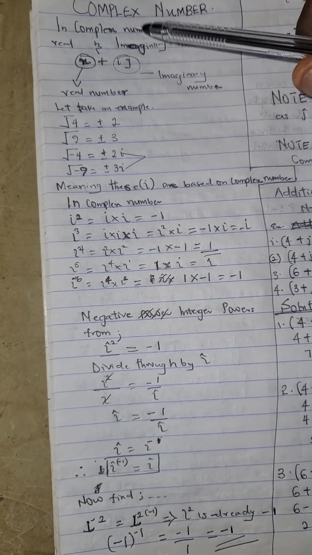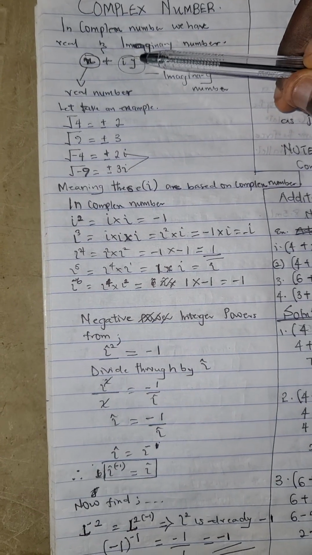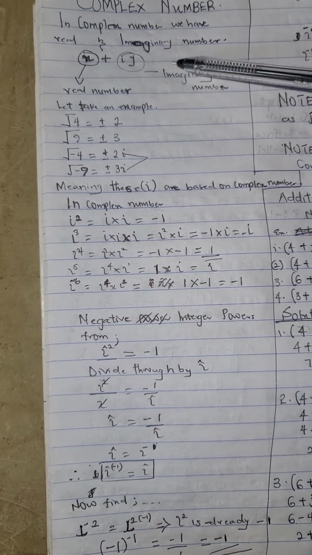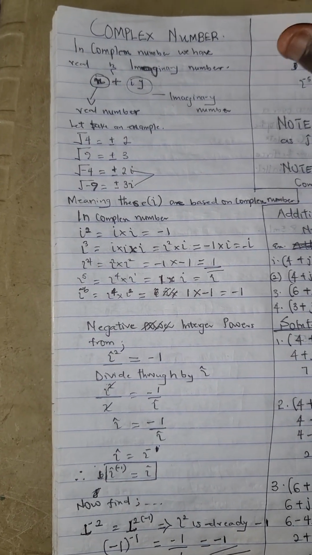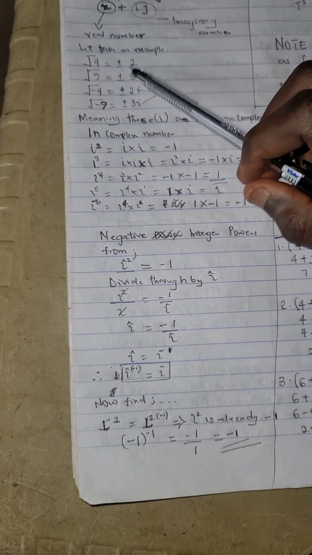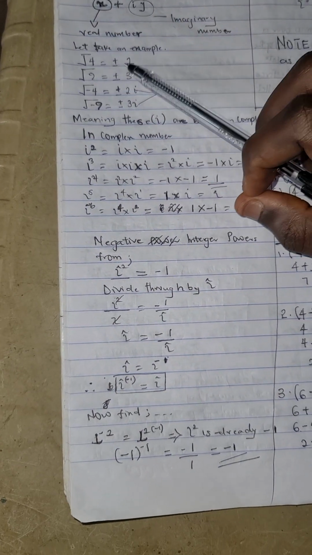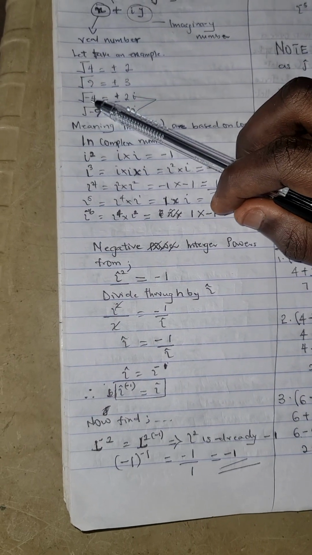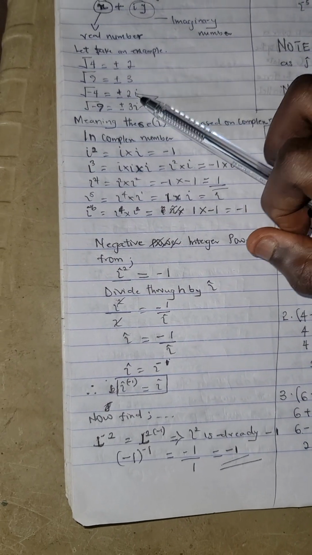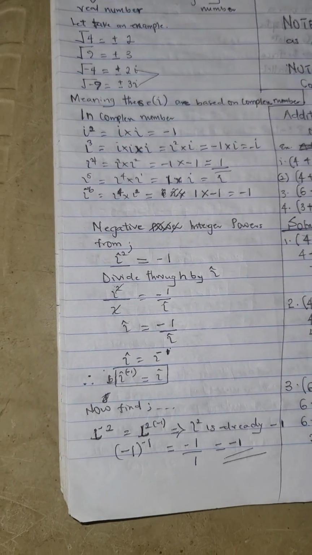When we want to represent a vector, we can have, like, one unit of i, 3 of j, and 4 of k, and so on and so forth. Let's take an example. Say we want to talk about the square root of 4. It's going to be plus or minus 2, and the square root of 9 is going to be plus or minus 3. But when we want to talk about the square root of minus 4, we are going to have something with i or j.